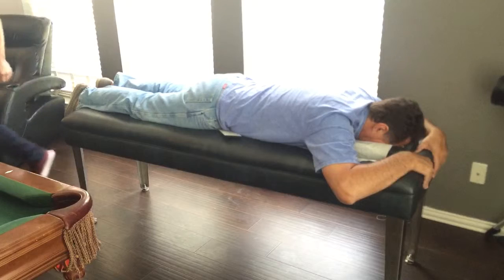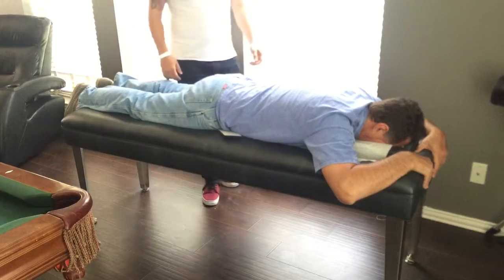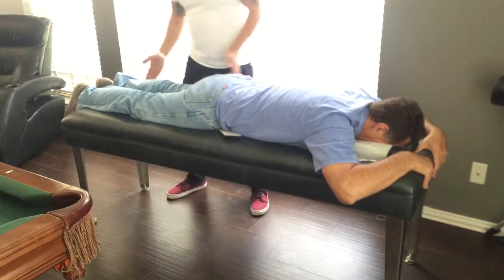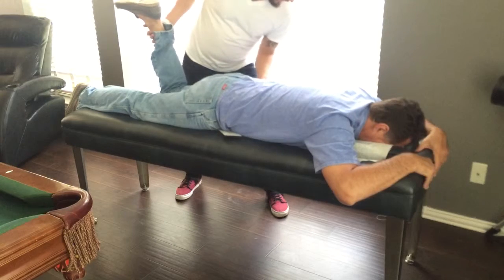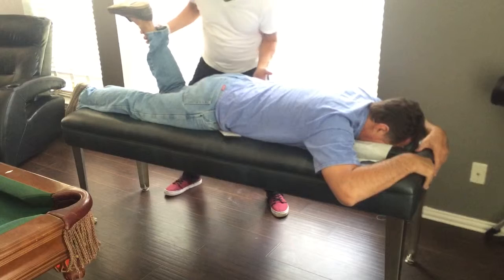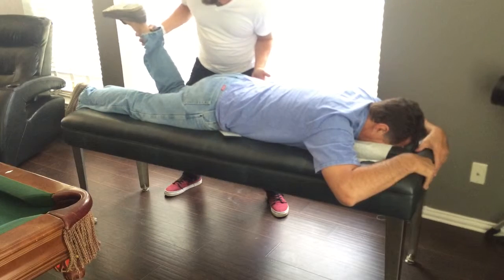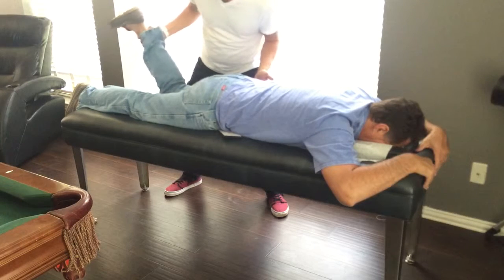Following all of that would be acetabular work. Next thing to do is to find the acetabulum, bend up the involved leg. I'm going to palpate around the acetabulum for nodules. Whenever I do find a nodule, I'll move the leg in small circles while maintaining pressure upon those nodules.